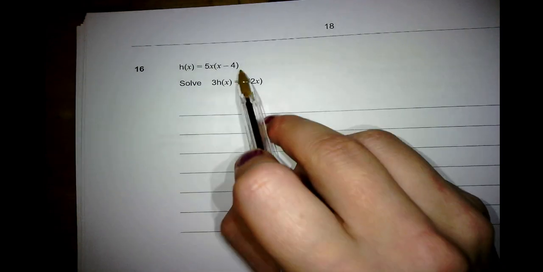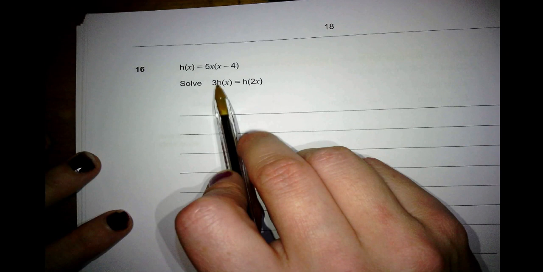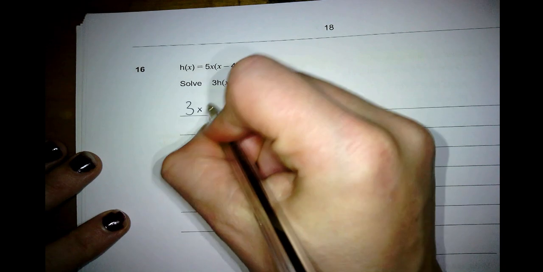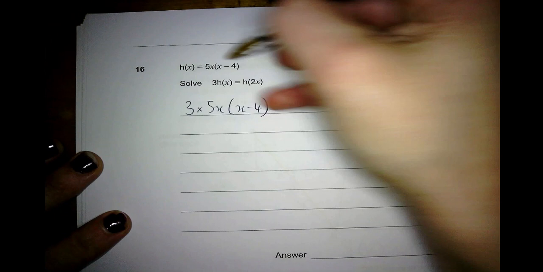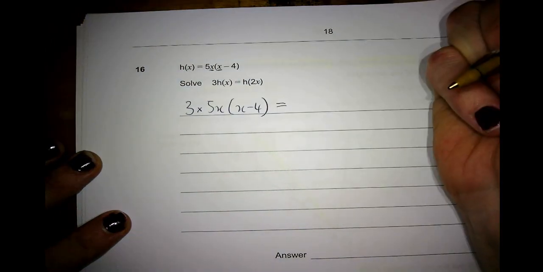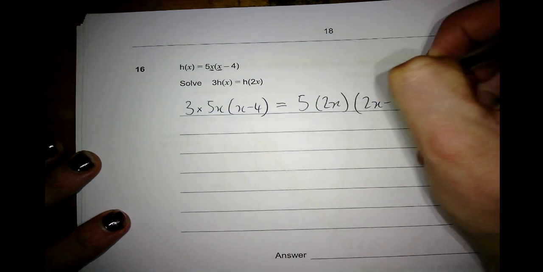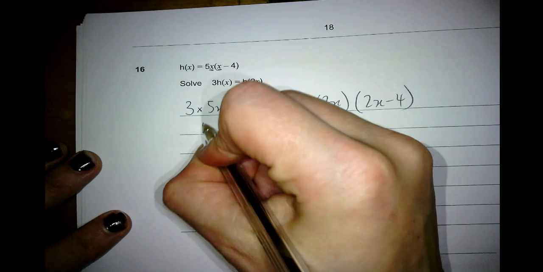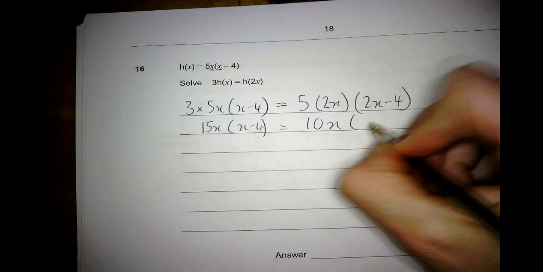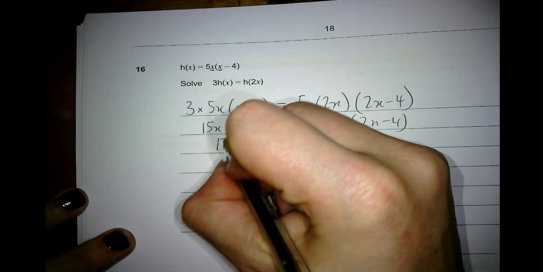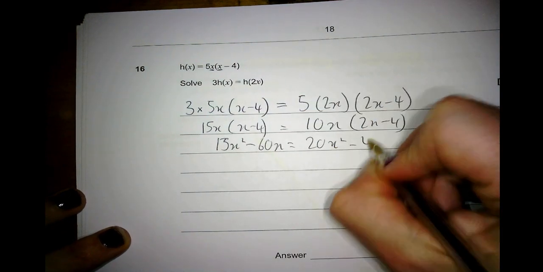Question 16. h of x is this. Solve 3h(x) equals h of 2x. 3h(x) is going to just be 3 lots of h of x, so 3 times 5x, x minus 4, equals h of 2x, which means I'm going to replace any x's in h of x with a 2x. So 5 lots of 2x, lots of 2x minus 4. I'm going to expand: 15x, x minus 4 is 10x, lots of 2x minus 4. 15x squared minus 60x is 20x squared minus 40x.